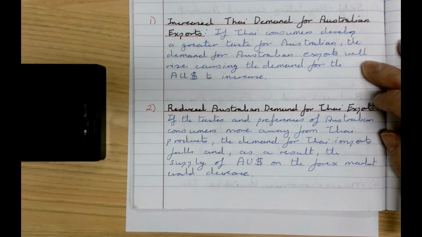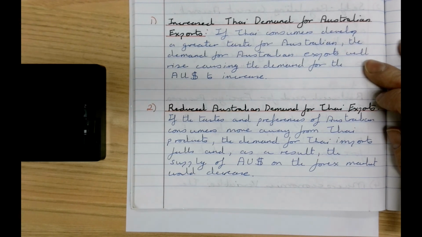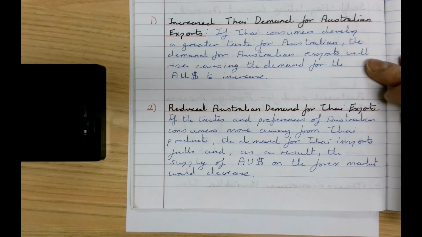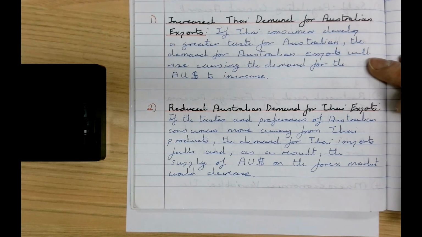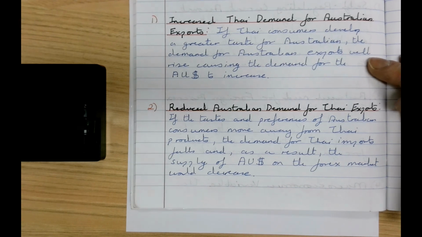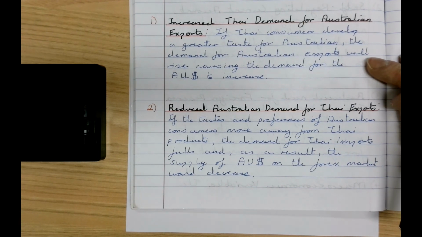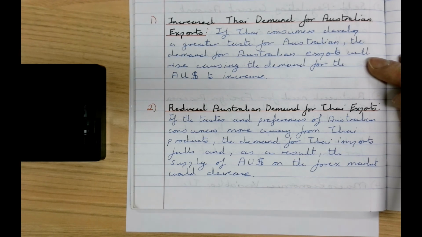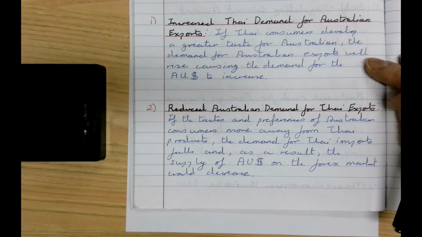Reduced Australian demand for Thai exports. And this is important. If tastes and preferences of Australian consumers move away from Thai products, the demand for Thai imports falls. And as a result, the supply of Aussie dollars on the Forex market would decrease. And yes, it absolutely does. So you've got to be thinking of all of these possible answers, guys. You've always got to be thinking of this stuff.